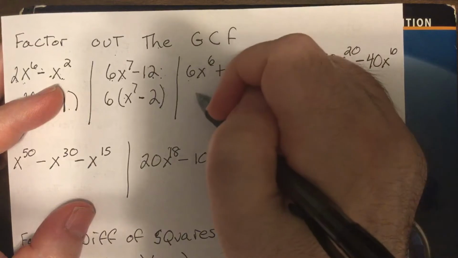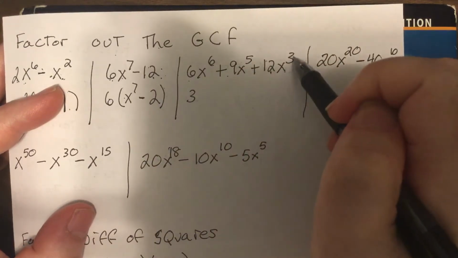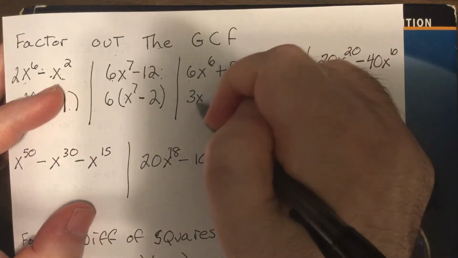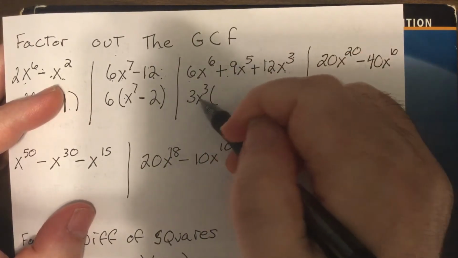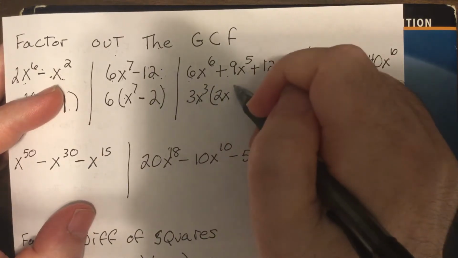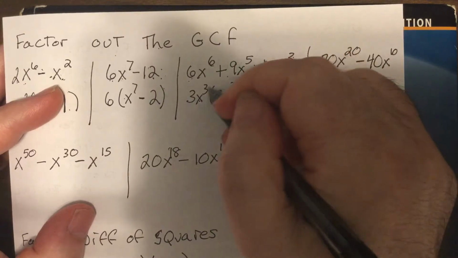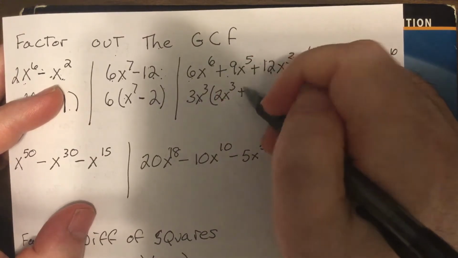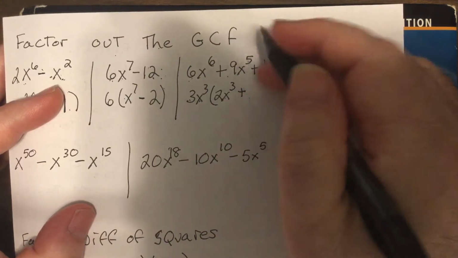Okay, what's the biggest number that goes into 6, 9, and 12? And I think you realize that's 3. And is there an x in every term? Yep, and the lowest power is cubed. So that's my GCF. So 3x cubed times what is 6x to the 6th? And that'd be 2x to the 3rd, because when you multiply two things with the same base, you add the powers, plus 3x cubed times what is 9x to the 5th?